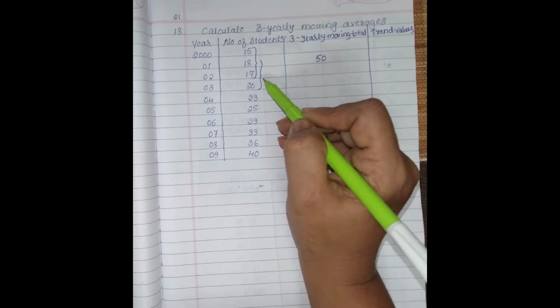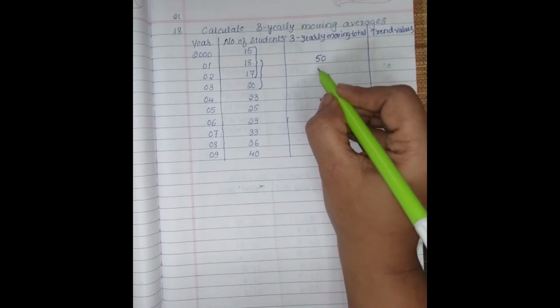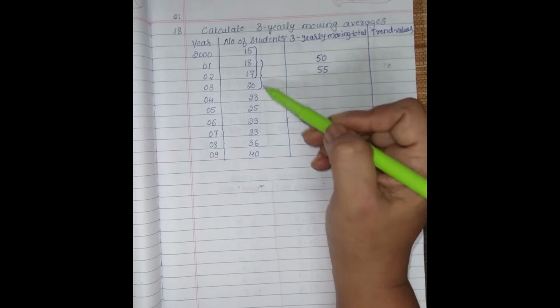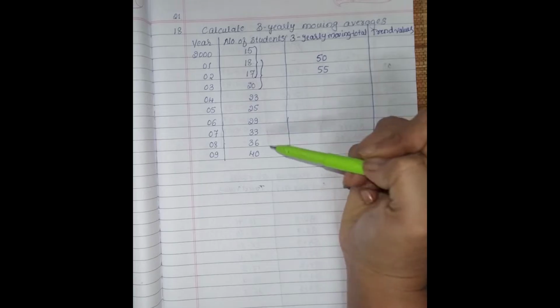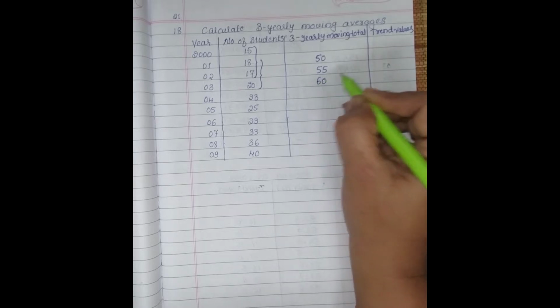You have to add these 3 values, and write down the value, that is 55. Then go on leaving 1 value and adding 3 values. I have already calculated, this becomes 60.